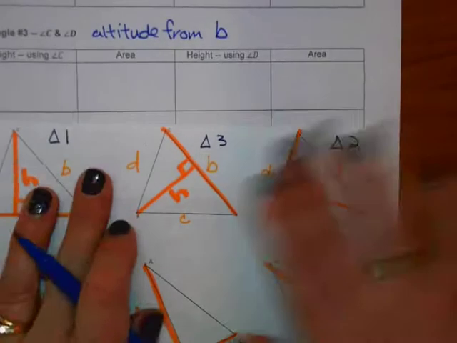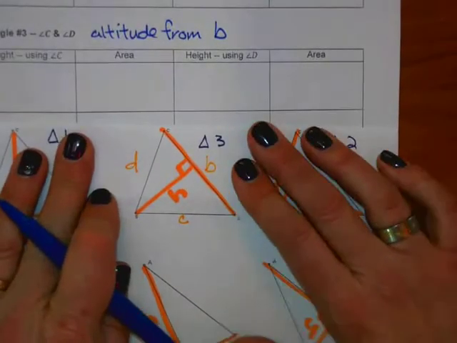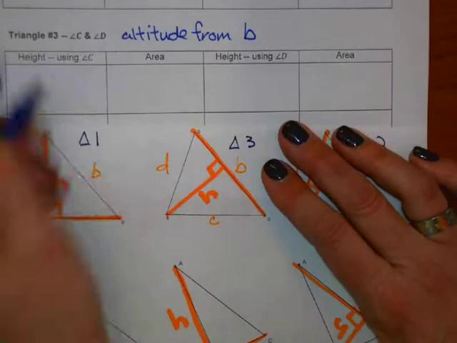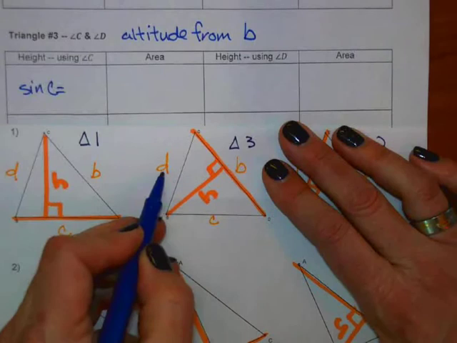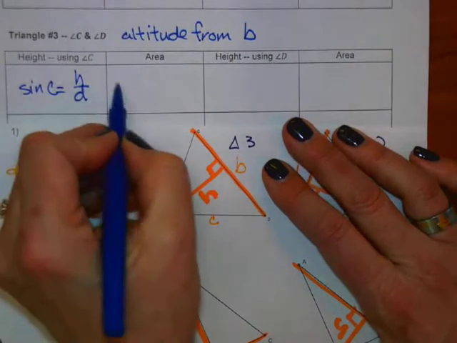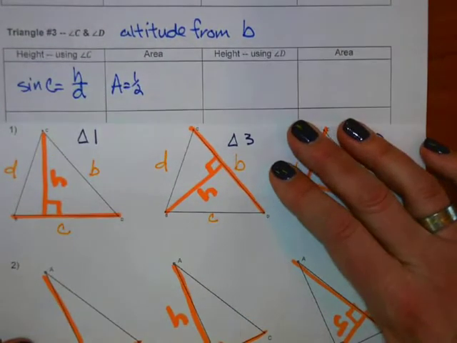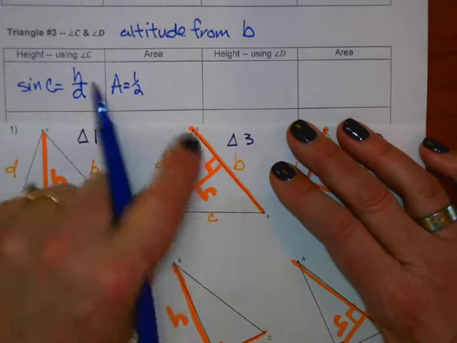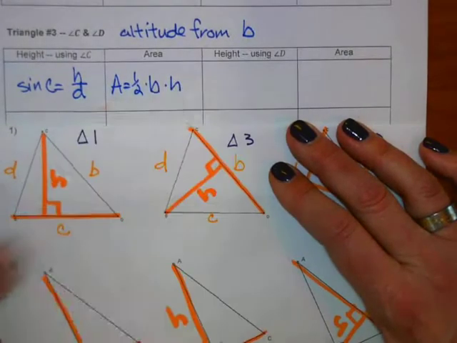If we're using this triangle right here, and we're going to express height as a sine from angle C, I'm going to say the sine of C is equal to H over what? D, right? Let's do area. Area equals 1/2 the base from triangle 3, which we're calling lowercase b, times the height.